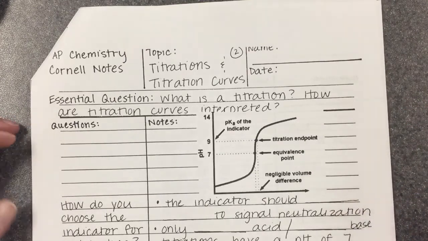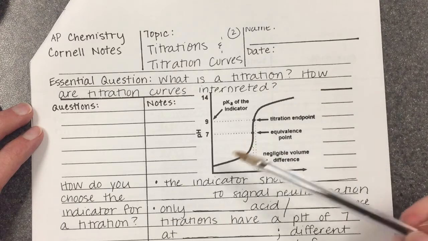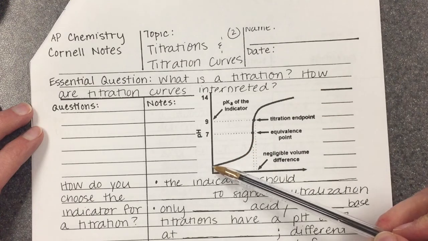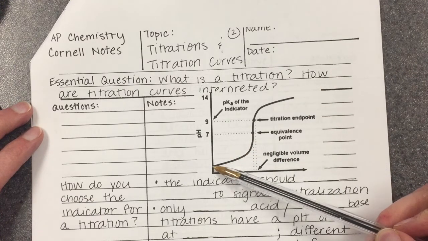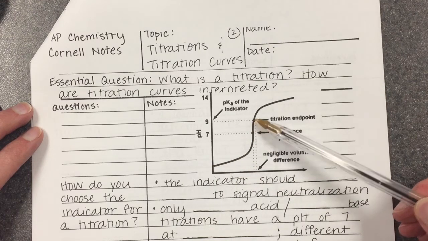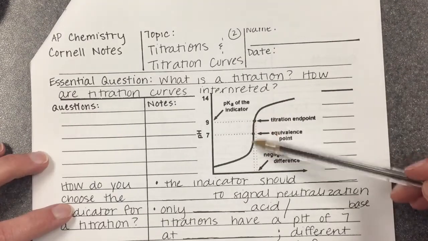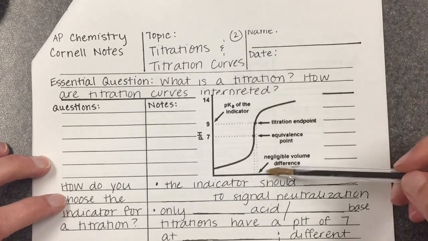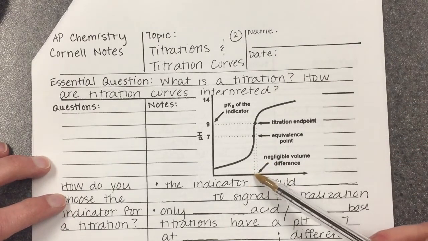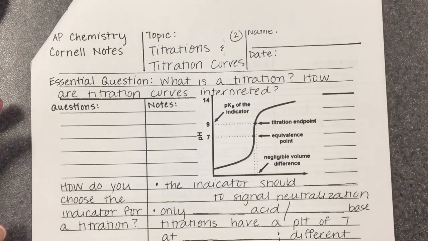So again, looking at this titration curve, okay, you have an acid here because we're starting with something with a pH less than 7. You have your equivalence point. You have the titration endpoint. So that's kind of where the indicator changes colors. It's kind of the top of that vertical. And the deal is there's not much difference between the equivalence point and that titration endpoint. The volume is completely negligible.